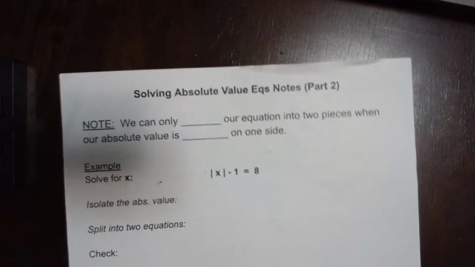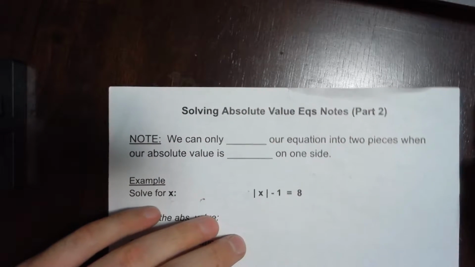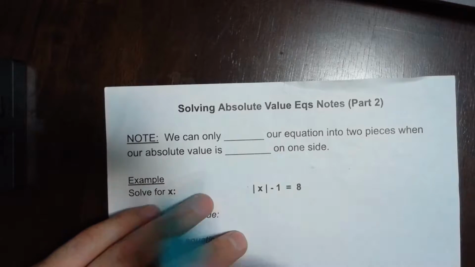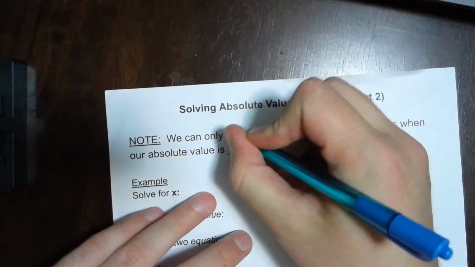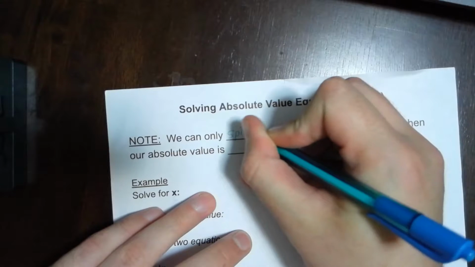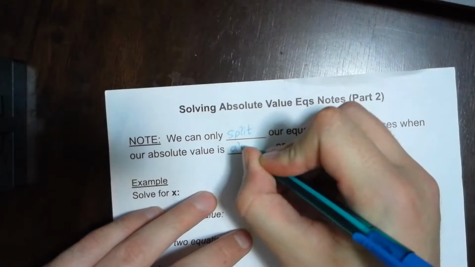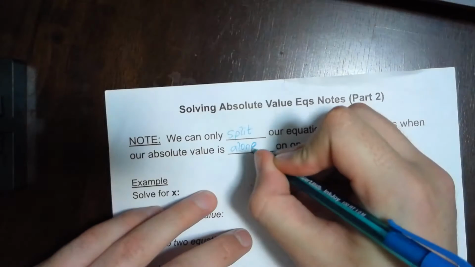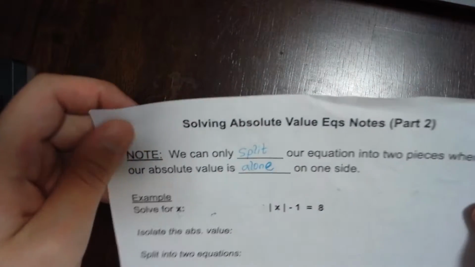Okay guys, part 2 of our solving absolute value equations notes. I do want to lead off with this and then we're going to go back and review what we just did. We can only split our equation into two pieces when our absolute value is alone on one side. Let me rewrite that. Alone on one side. Let me show you what I mean.